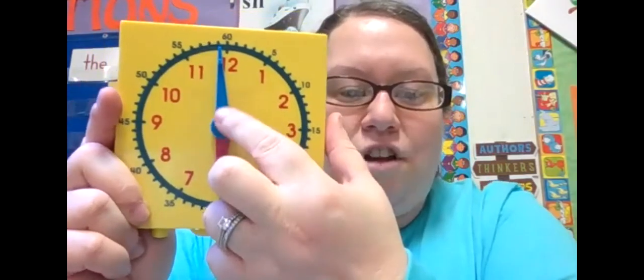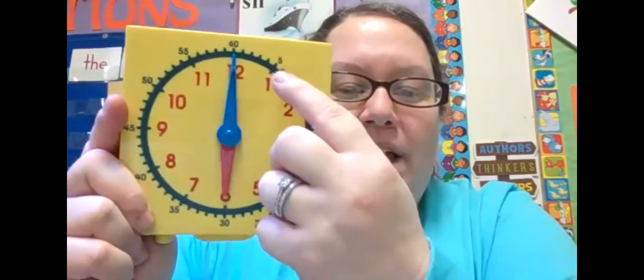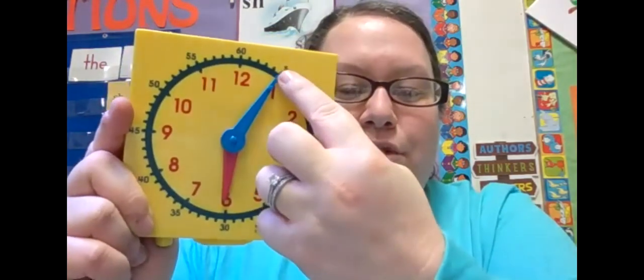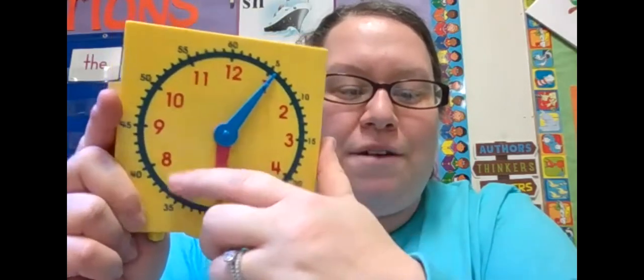So I have this cool clock with me today, and you can see we have a red short arrow and a long blue arrow. We have some red numbers that go from 1 to 12, and we have some blue numbers that go from 1 all the way around to 60. Now, these arrows are actually called hands. Can you say hands? Did you know that our clocks have hands? At least this kind of clock. This is an analog clock. Can you say analog clock? Very good. These are the kind of clocks we have in school, and they have hands on them.